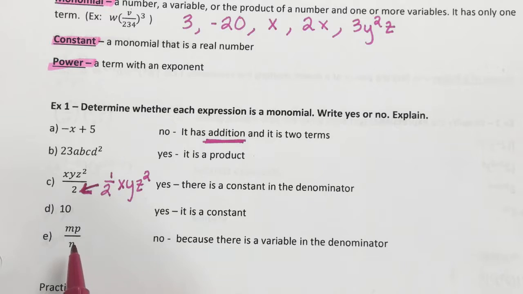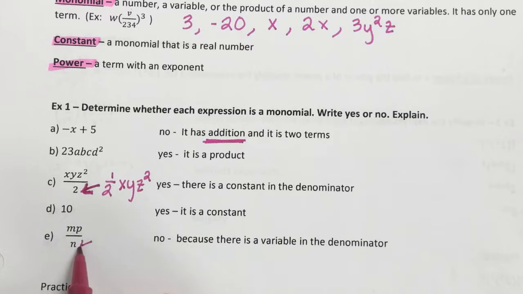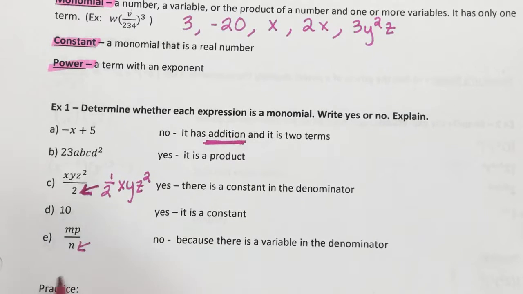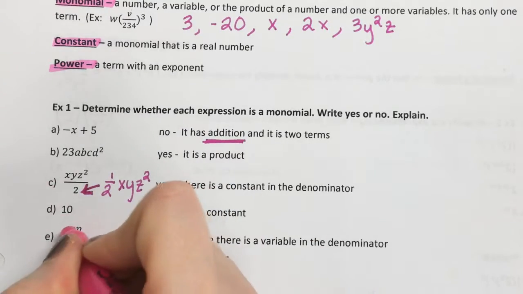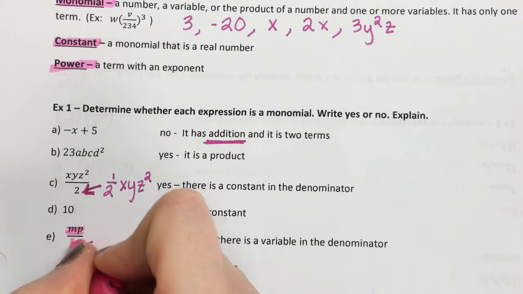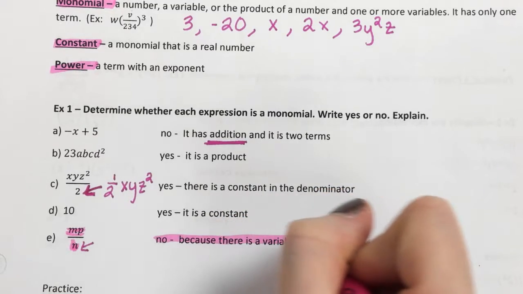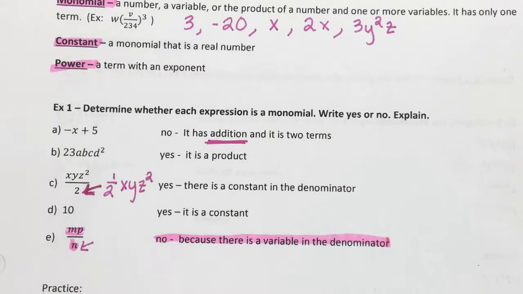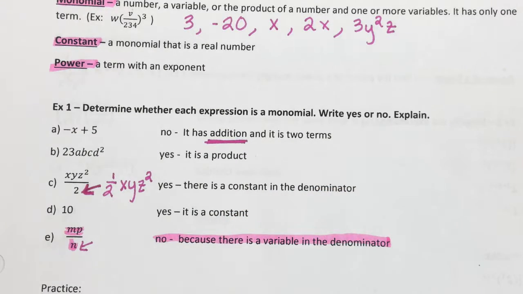This one is not okay. I can't divide by a variable. Anytime you divide by a variable, it's not a monomial. This one's really important. I would highlight this one. Okay, and then D, it is a monomial because it's just a constant. All constants are monomials.